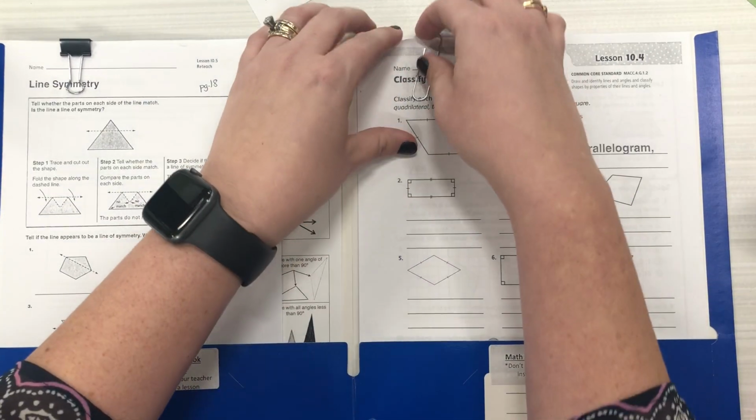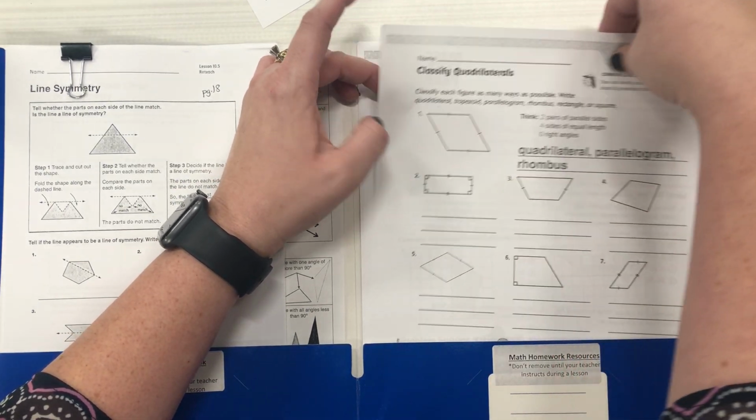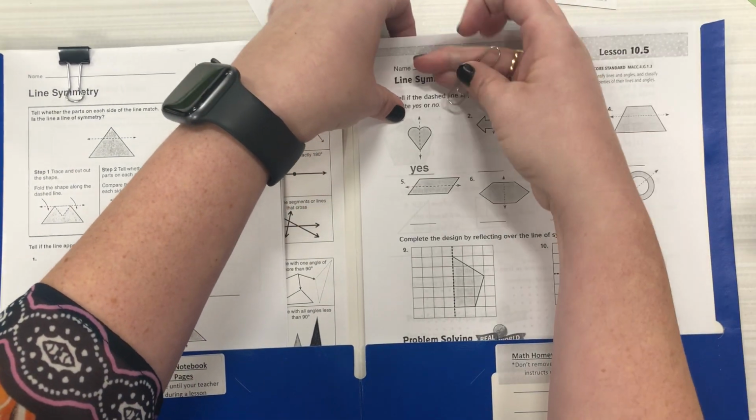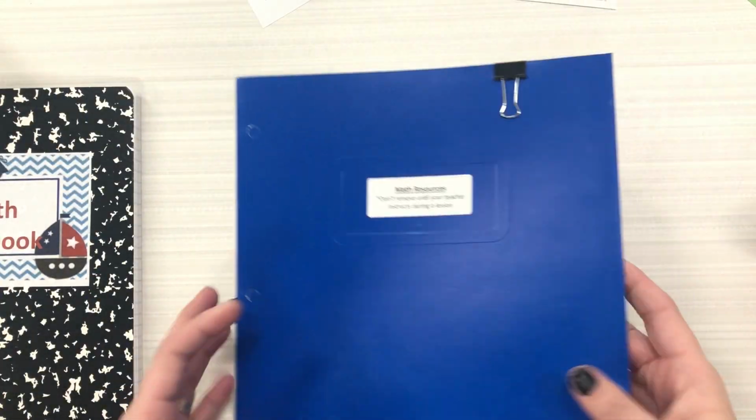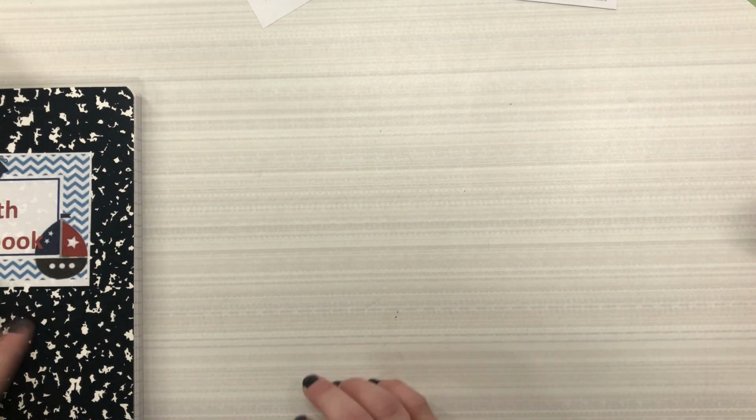Then on the right side, you're going to go ahead and undo the paper clip. Take out your classwork page, and then paper clip everything else to the back of your folder. Close your blue folder and make sure it's still inside your anchor binder, and go ahead and tuck that away.